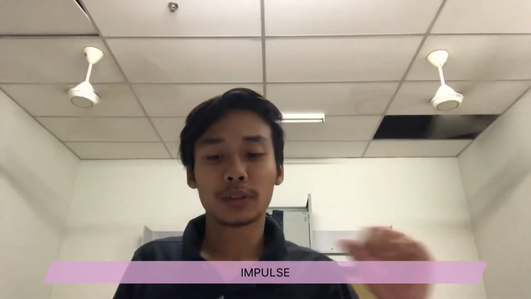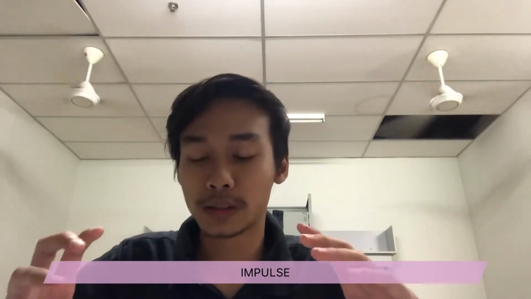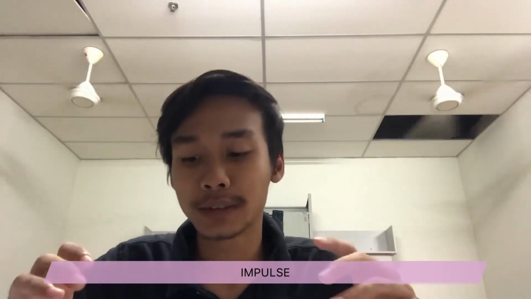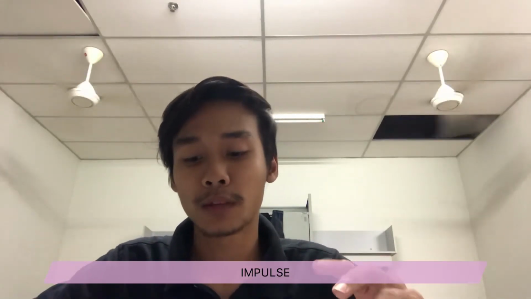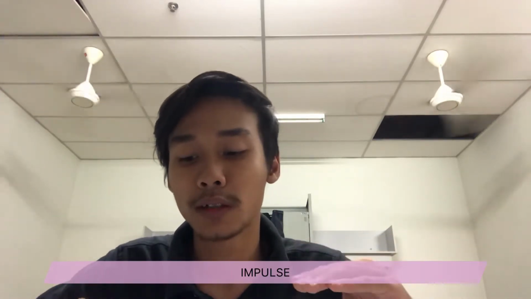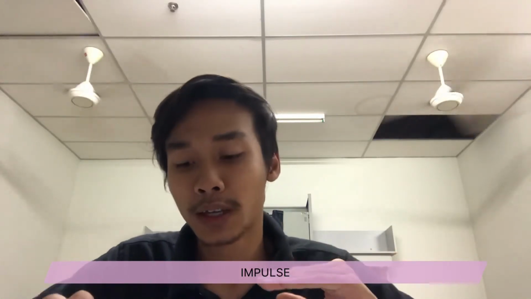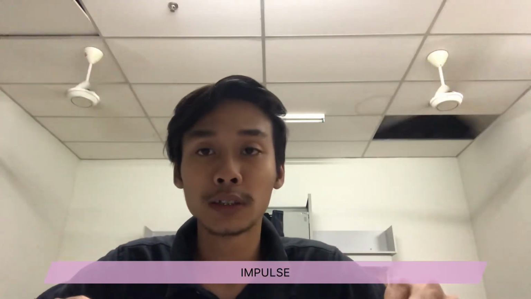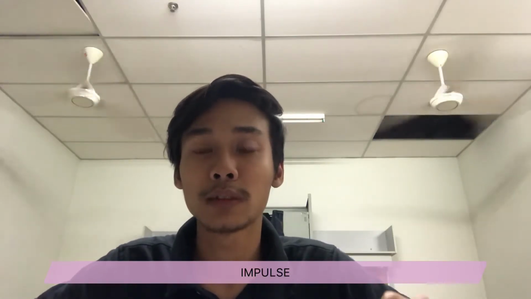Right now I want to talk about the third mechanical behavior, which is impulse. Impulse means that when external forces act, they change the momentum present in a system predictably. Changes in momentum also depend on the length of time over which the force acts. Impulse is the product of force and the time interval over which the force acts. The formula for impulse is impulse equals force times time.